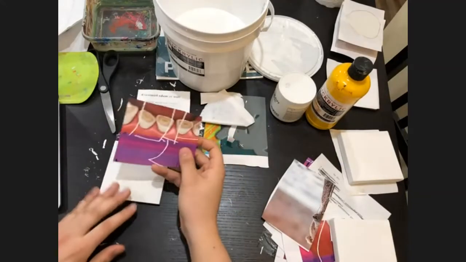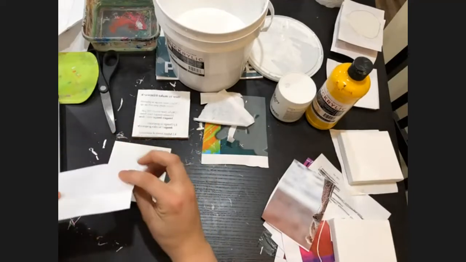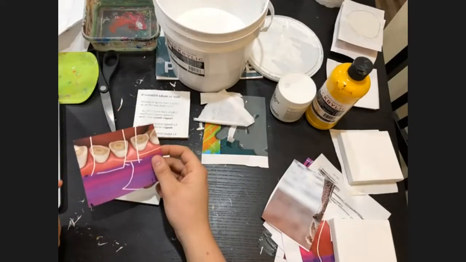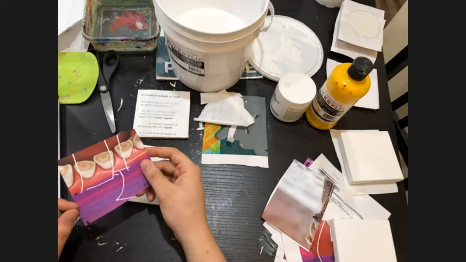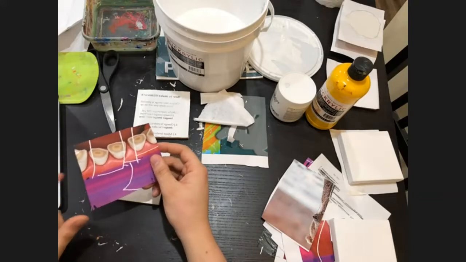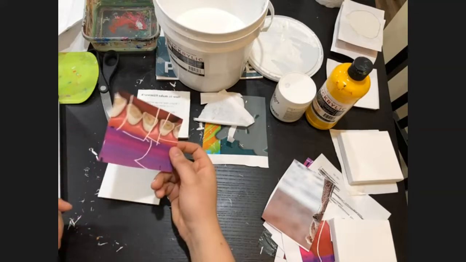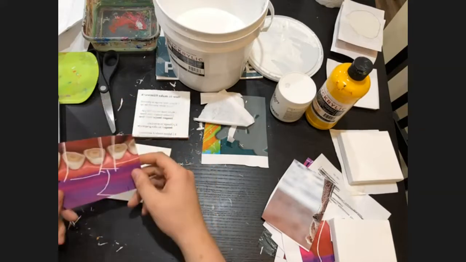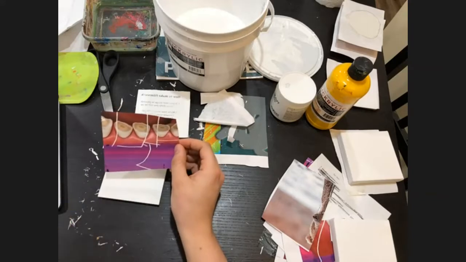This is the one that I use for all of my paintings. It's very thin paper, and it has a high amount of, I don't know what the word is, dots per inch. It's very detailed in the prints.